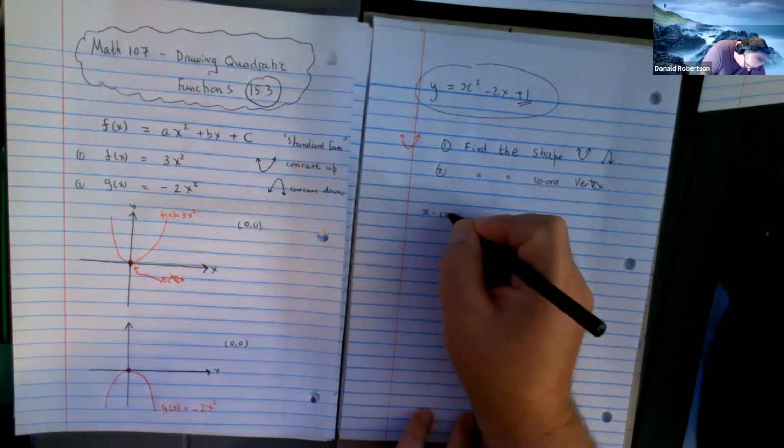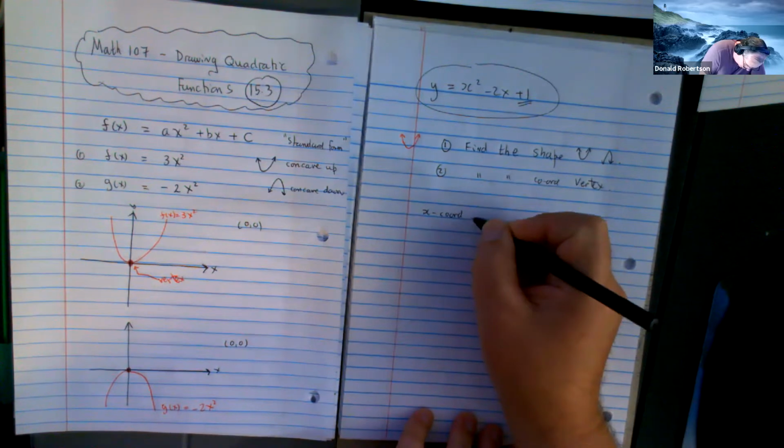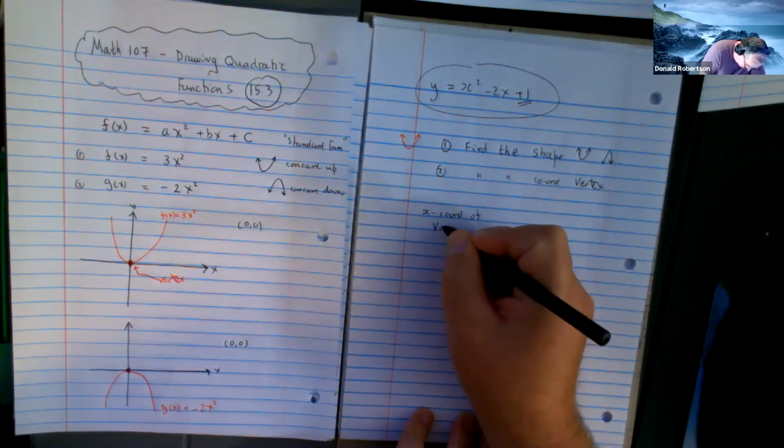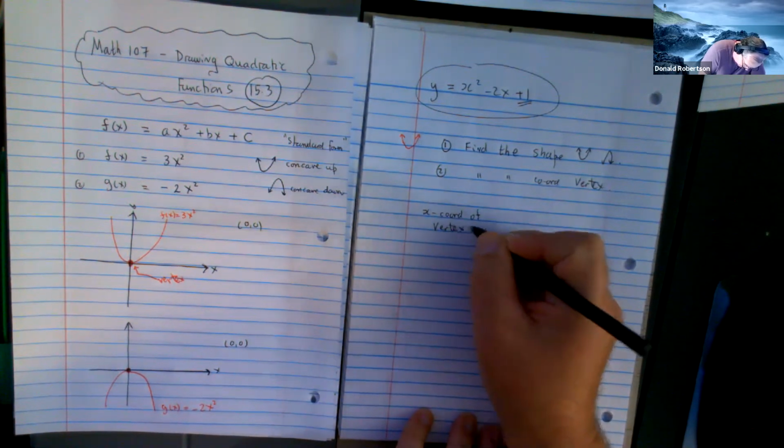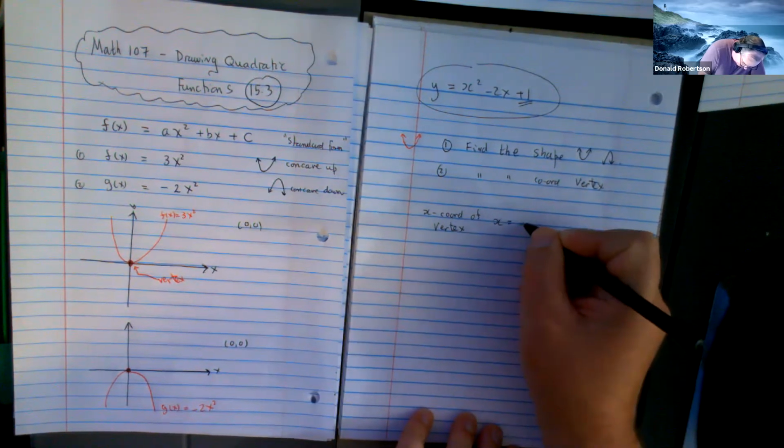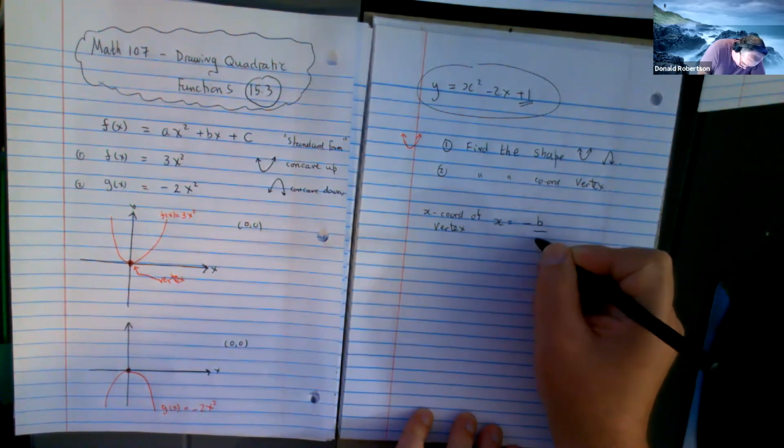This is how you find the vertex. You use a formula. The x coordinate of the vertex is -b over 2a.